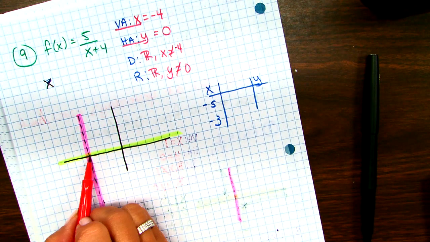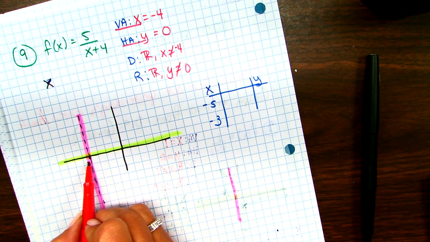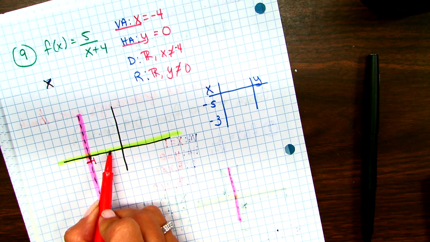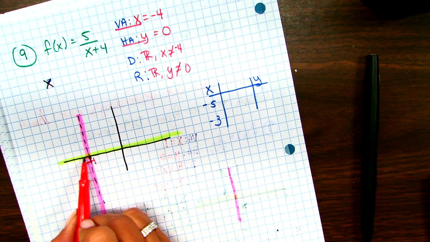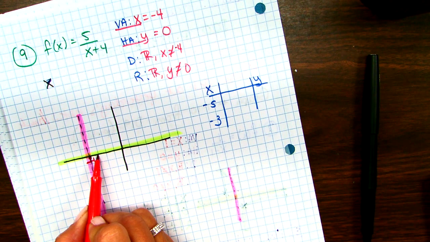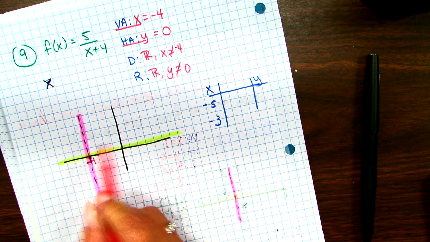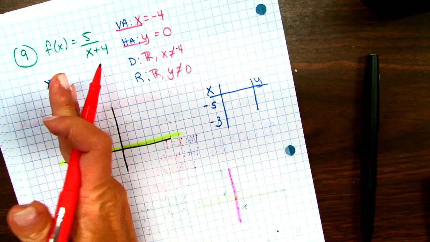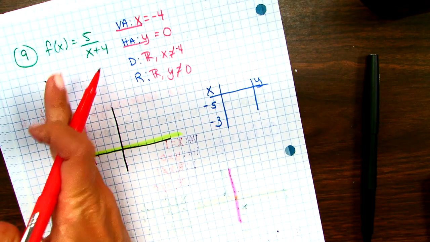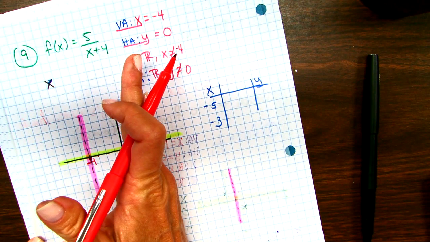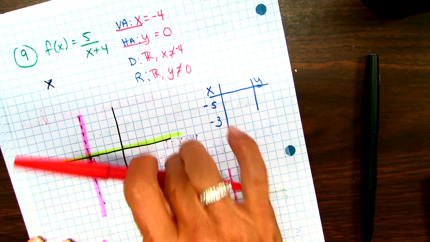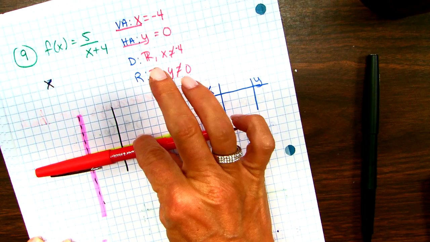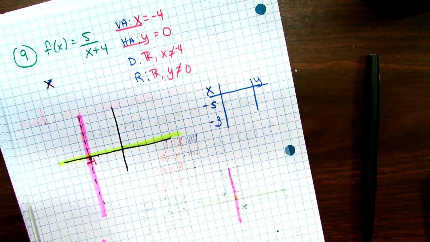Well, this is -4. Do you agree with me? This is -4. To the left and to the right. So I picked -5 and -3. That doesn't matter. The way we pick these numbers is a number to the left of the vertical and a number to the right, okay? Because we're plugging in x's, we're not plugging in y's. If I was trying to plug in a y value, which I don't know why we would, that's what I would go off the horizontal asymptote, but we're not.